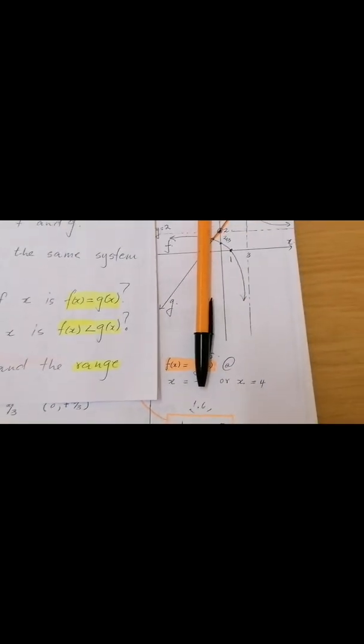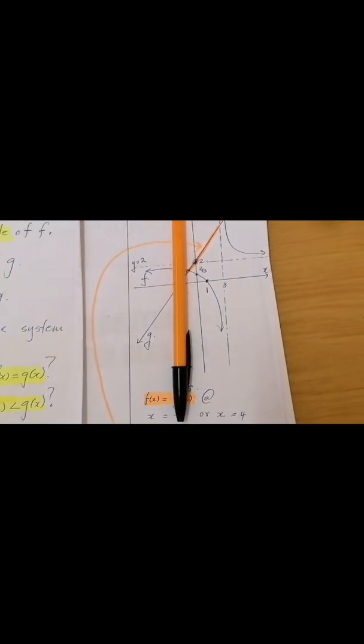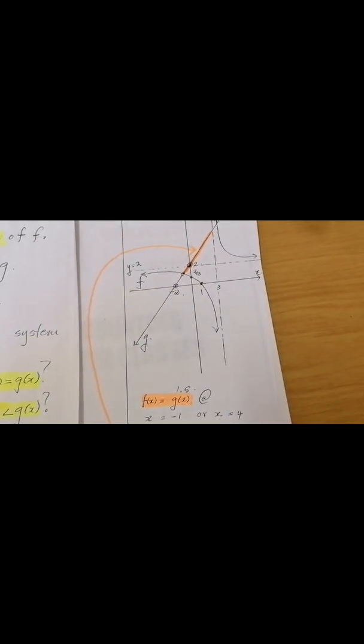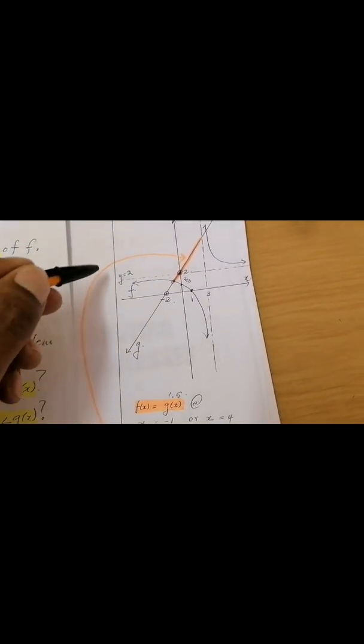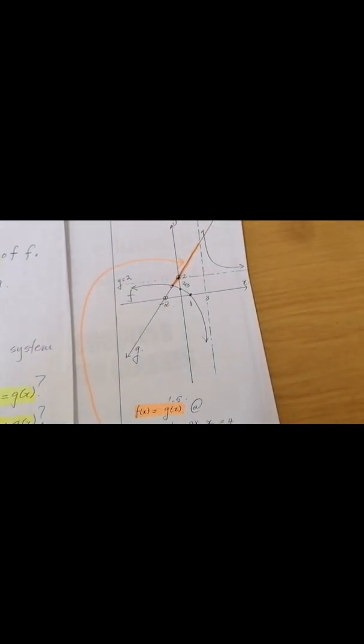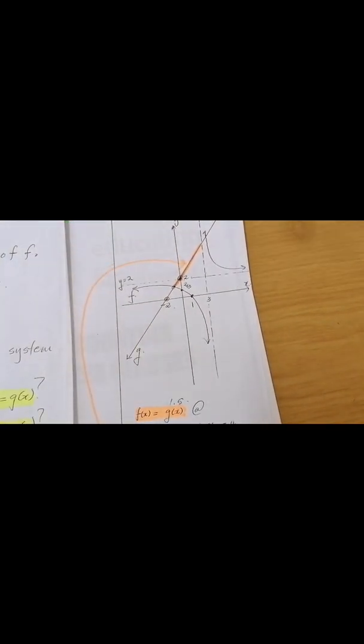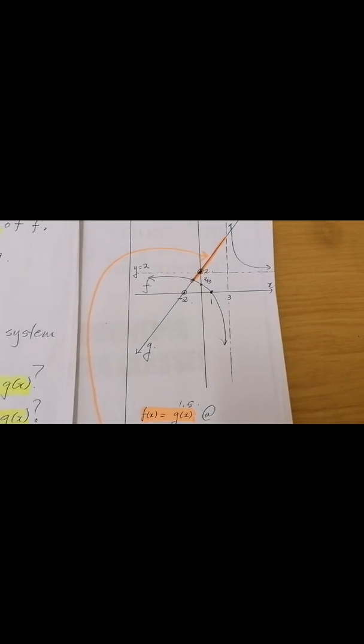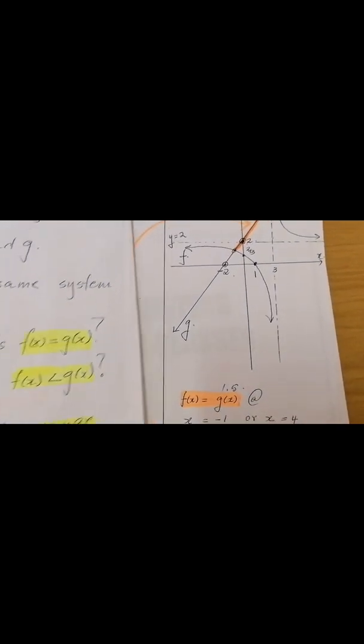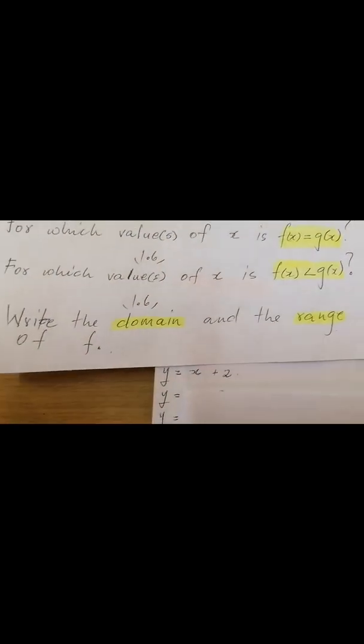Beautiful, folks. Now, if you look at what I did here, I have even drawn an arrow to there to say, yeah, I'm looking for that part, not any other part. Let's move to the last question.